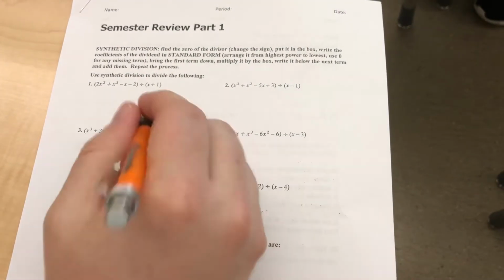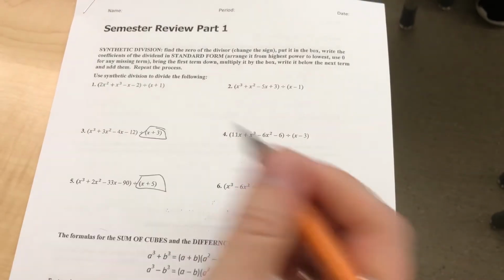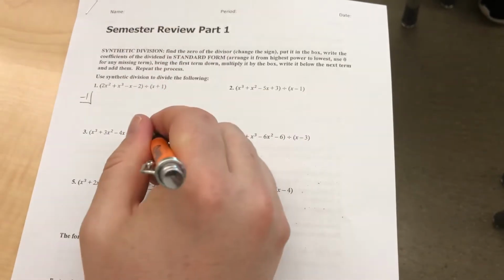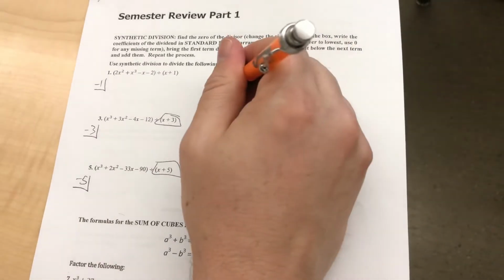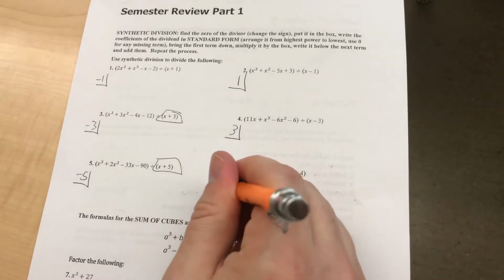The first thing you've got to do is take the little part over here to the side, and figure out what's going to make that 0. So on this first one, the x plus 1, it's a -1 that goes up here in the box. It's a -3 over here in the box. It's a -5 over here in the box. This would be a +1, a +3, and a +4.